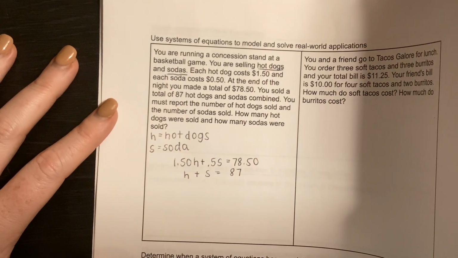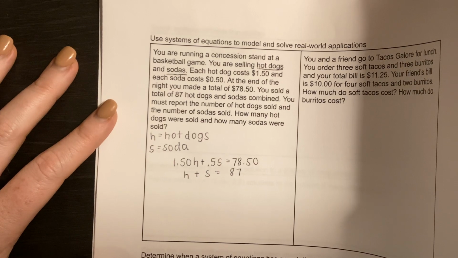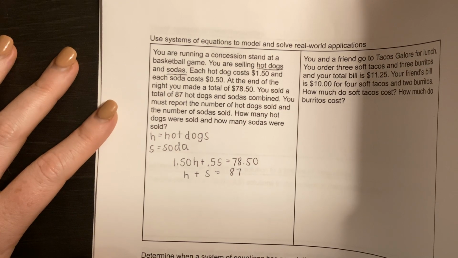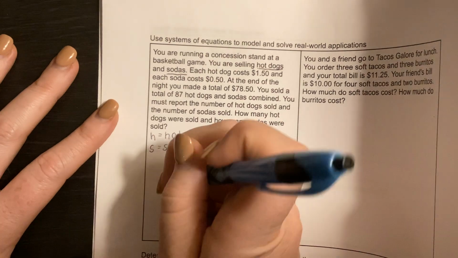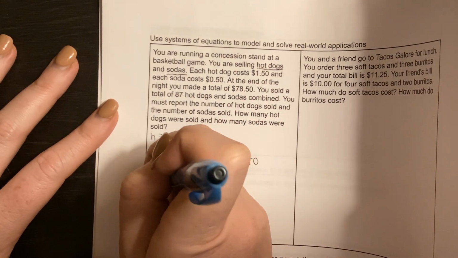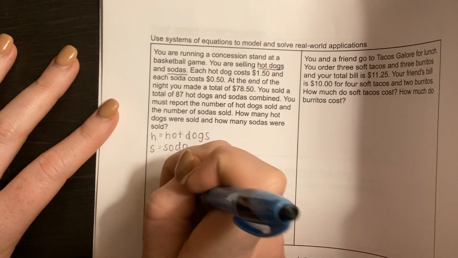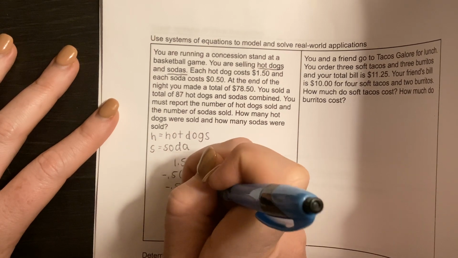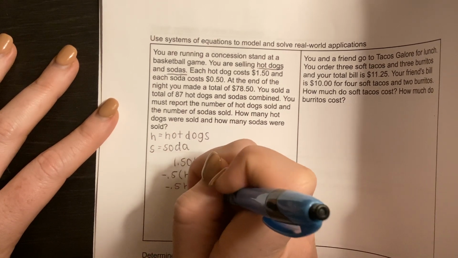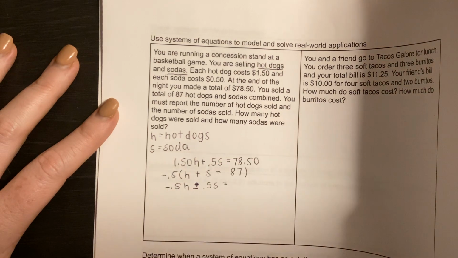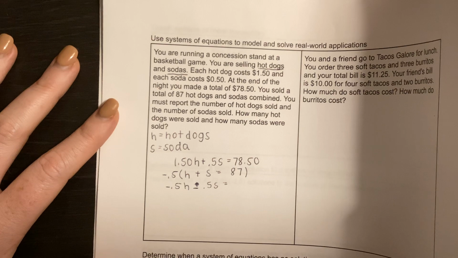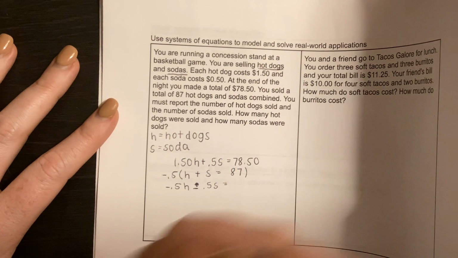All right, you can solve this again using whatever you want to solve with. You could use elimination, you could use substitution, you could use Gaussian elimination with matrices. Whatever you want to pick would be the best. This one's probably easiest if you just go through and you use elimination. So if you wanted to multiply this whole bottom one by negative 0.5, it would allow for our sodas to get canceled out. So I would have negative 0.5 H, minus 0.5 S is equal to negative 87 divided by 2, which is 43.5.